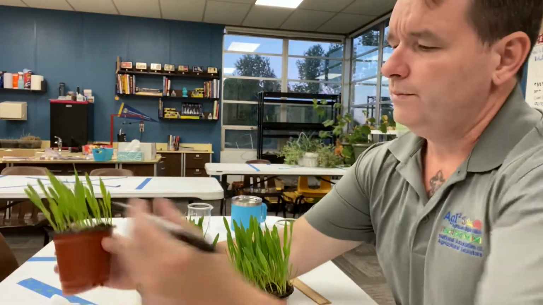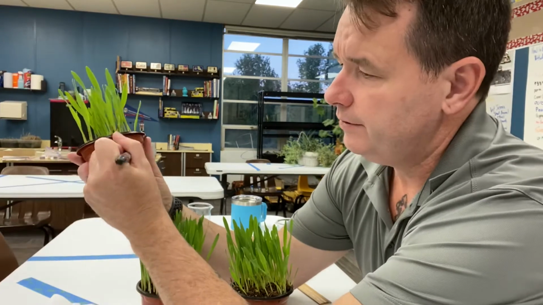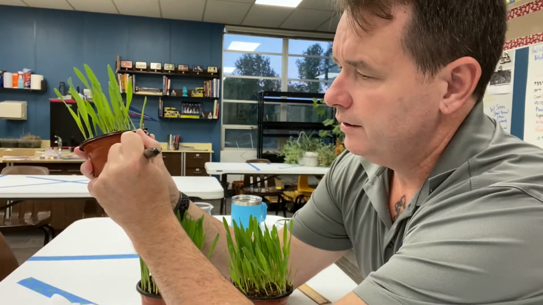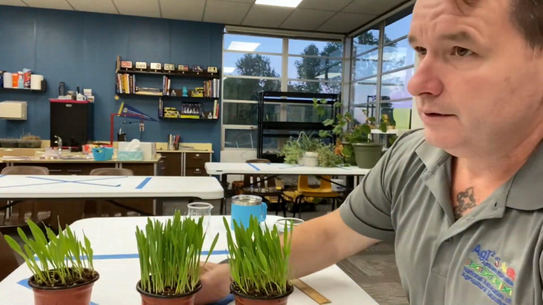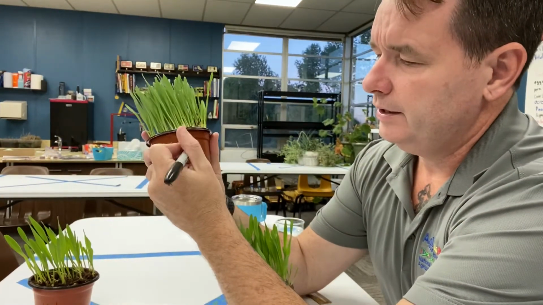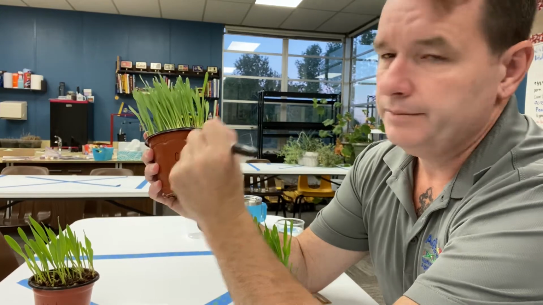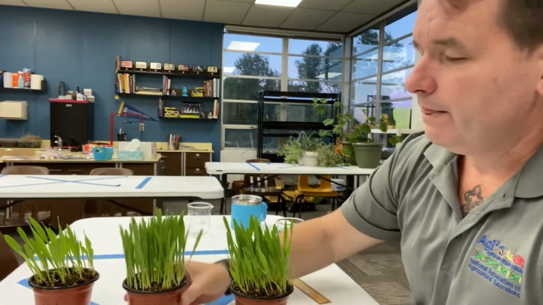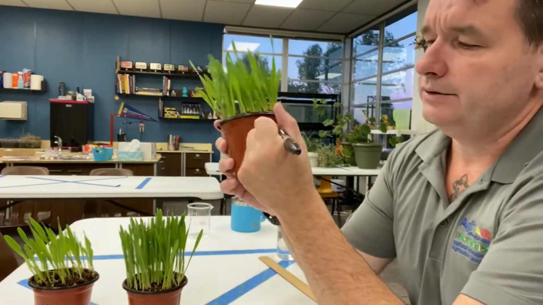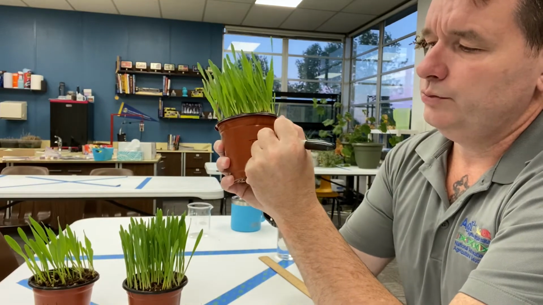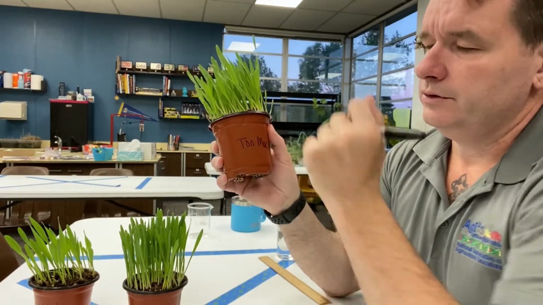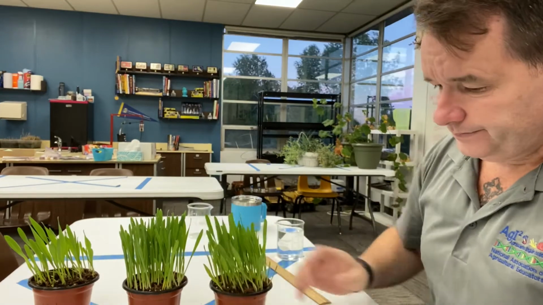So I'm gonna label these. I'm gonna label this water. This one I'm gonna put correct on there. Correct means the correct mixture of fertilizer, and this is gonna be too much. So I know that that's mine.